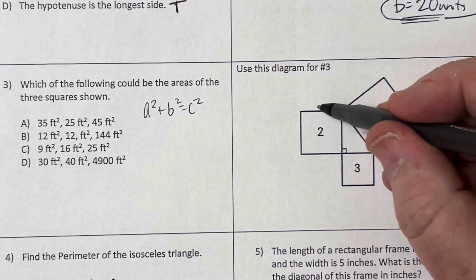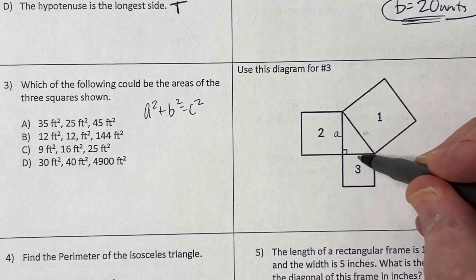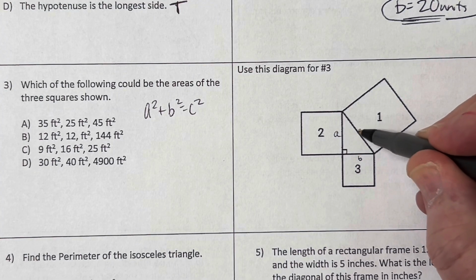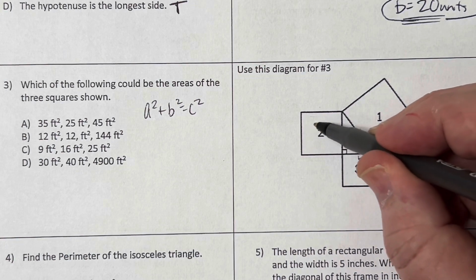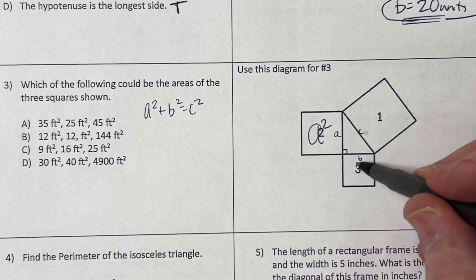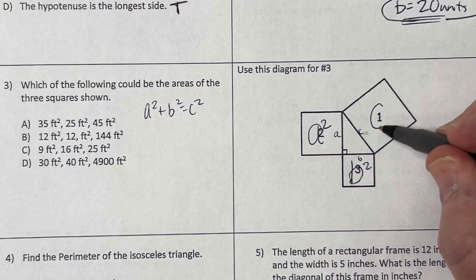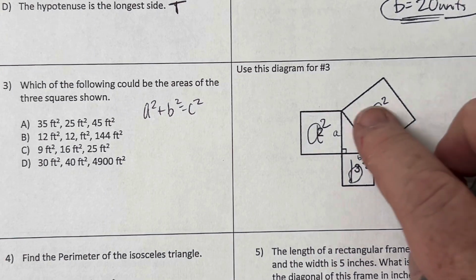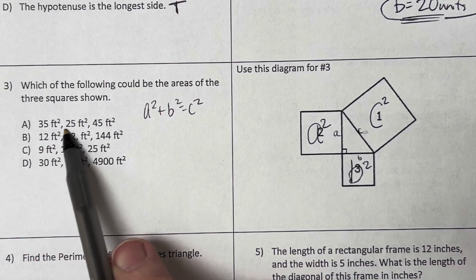If this side length is a, this is b, and this is c, the area for a is a squared, the area for b is b squared, and the area for c is c squared. These are all square feet, so these are all different areas.